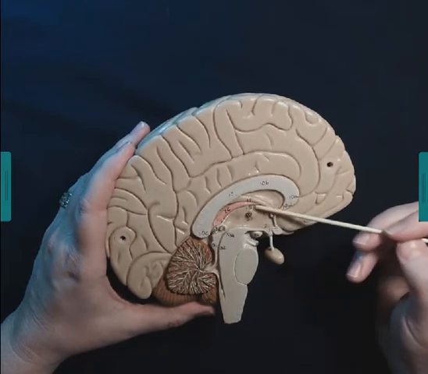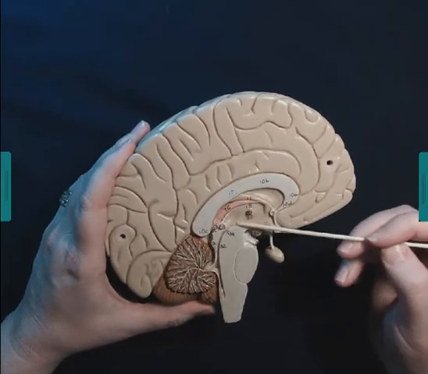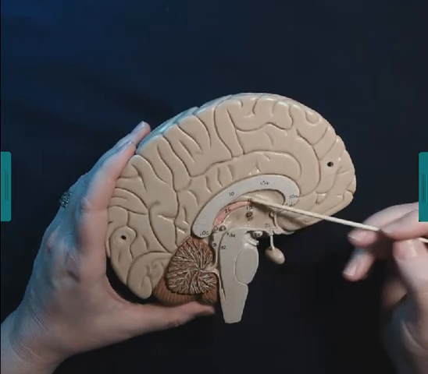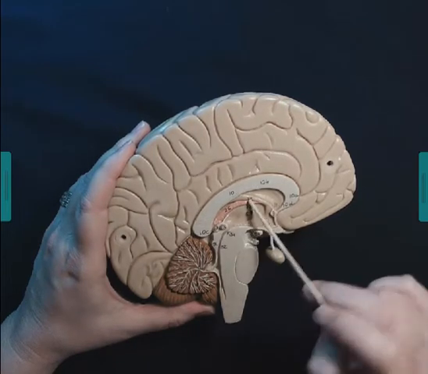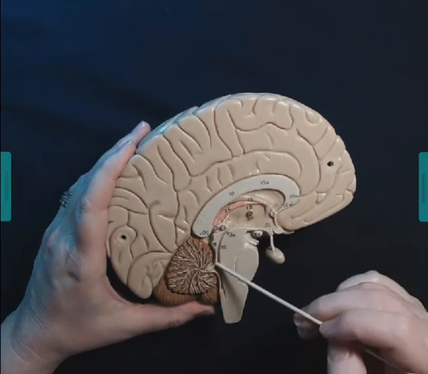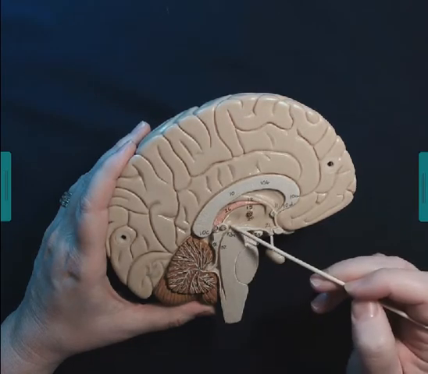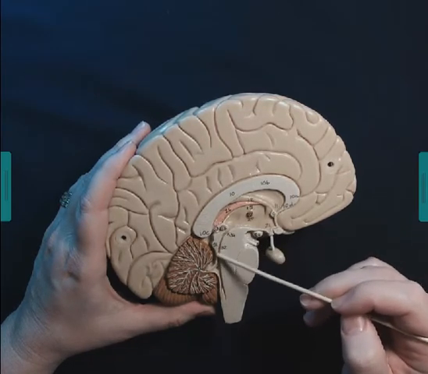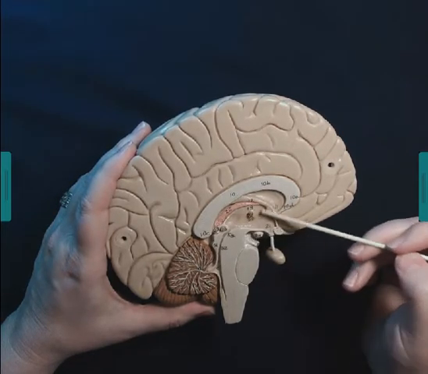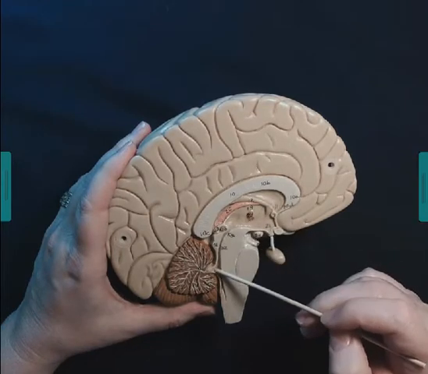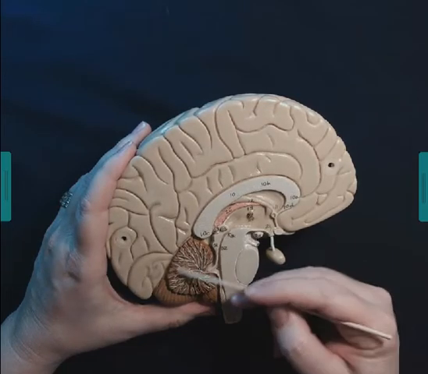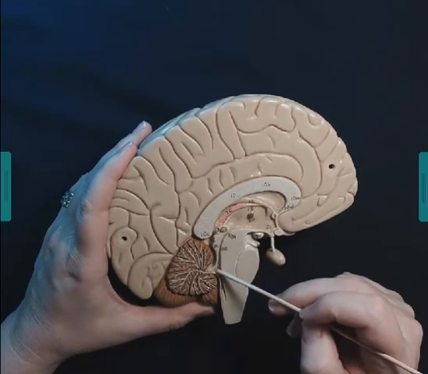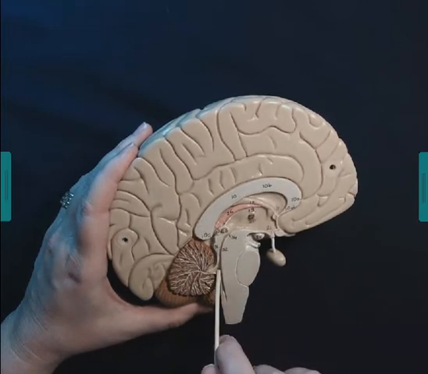This void, this sort of empty cavity, represents the third ventricle, and of course the choroid plexus is on the roof of the third ventricle. The third ventricle is connected to the fourth ventricle by this thin tube called the cerebral aqueduct. So the third ventricle would be the void here. It's connected to the fourth ventricle, which sits between the pons and the cerebellum. The fourth ventricle would be here.